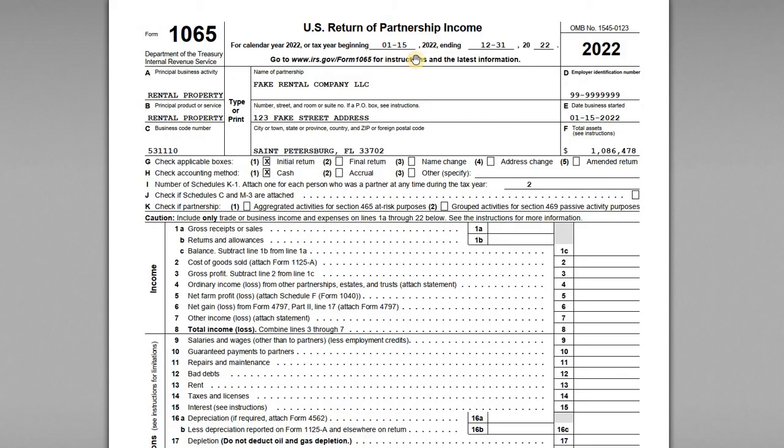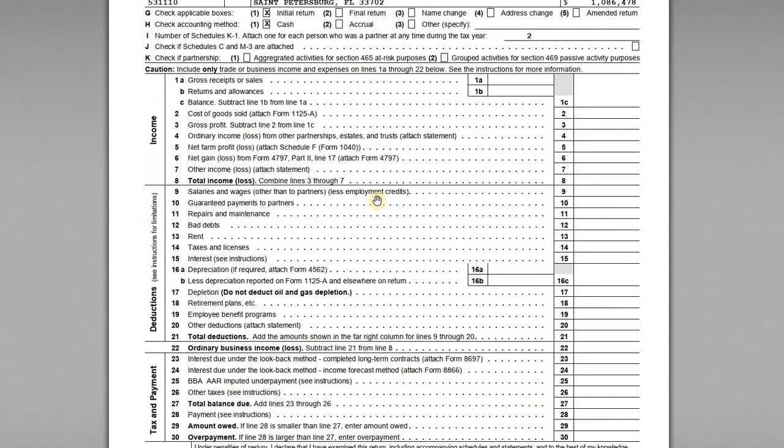We've indicated up here the short period year for the return, right? So it's not a full calendar year, 2022. So we've had to enter Jan 15 through December 31st, 2022. We do have an initial year return here, and we are going to be using the cash basis.